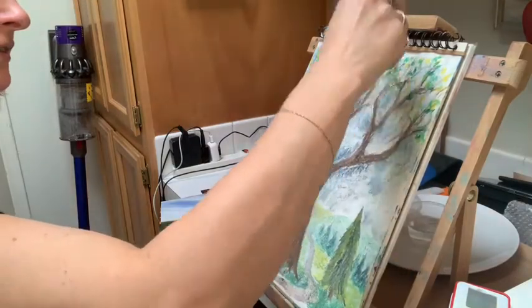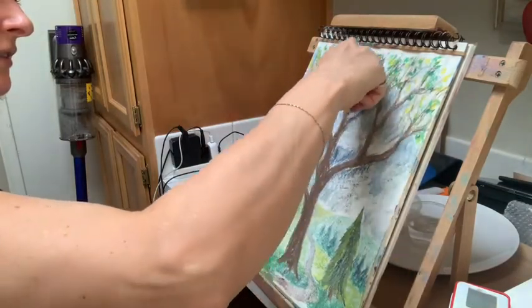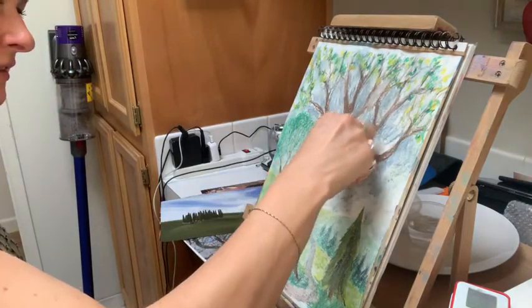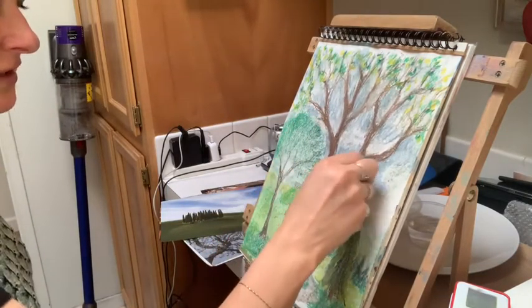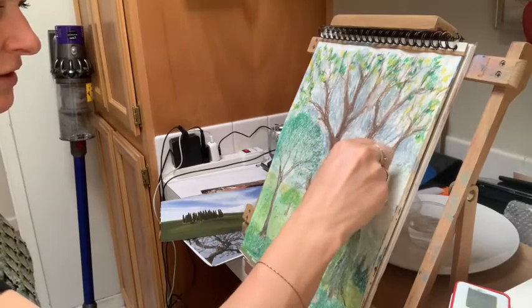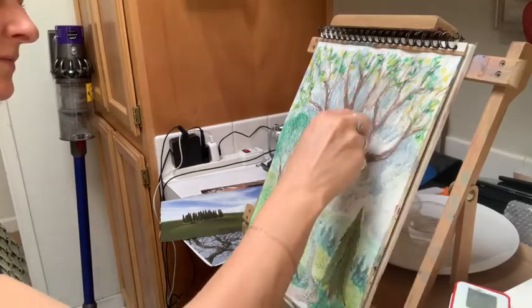Just a little bit. It's kind of too intense right here because it's close to the horizon. We don't want that sky to be too intense.